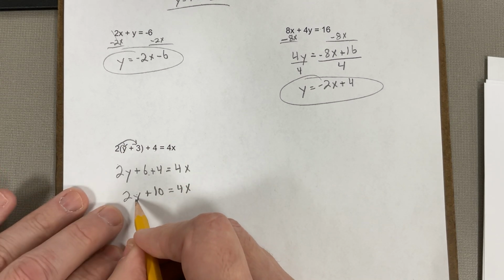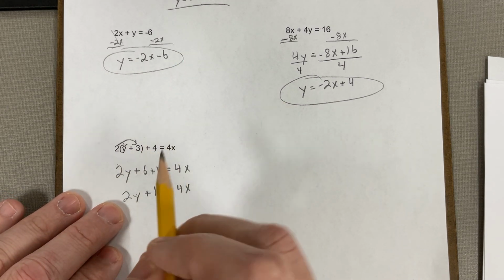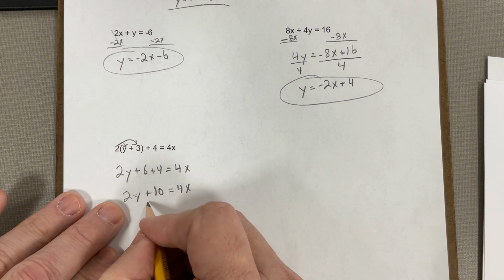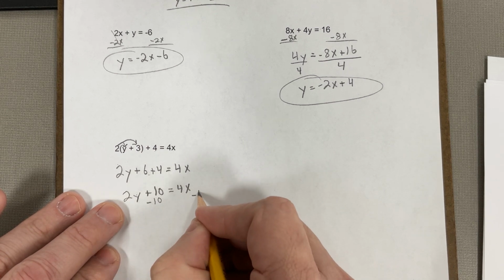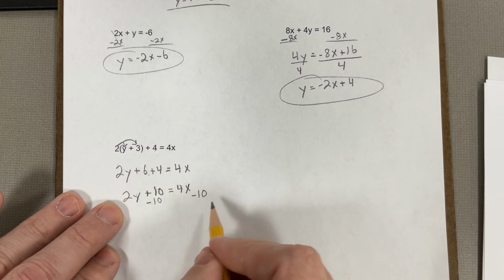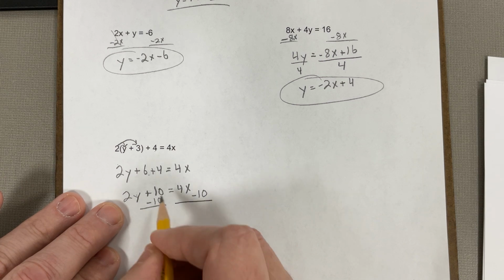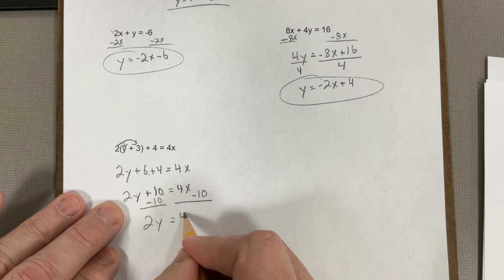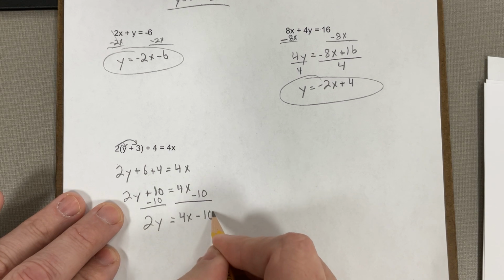Now I need to isolate the y. And so I want to get the y all by itself. So it's easiest just to leave it over here and subtract 10 from both sides. I like to put it off to the side a little bit. So we know this cancels out. So it's 2y equals, and then I just bring these down, 4x minus 10.